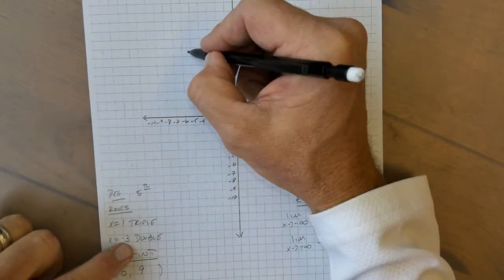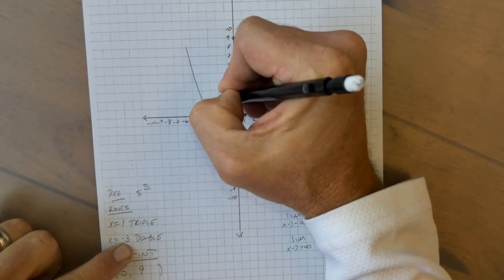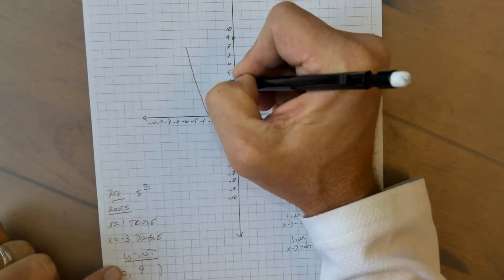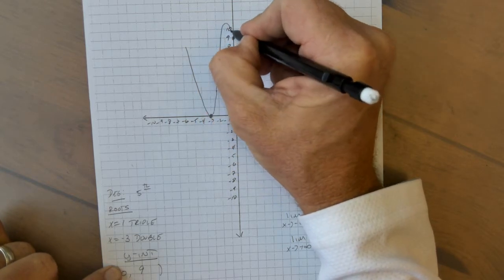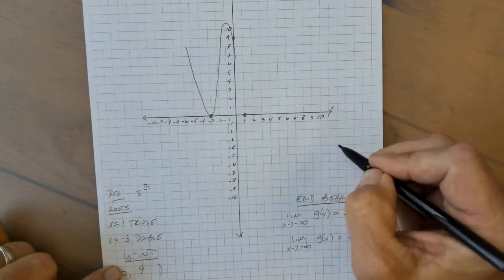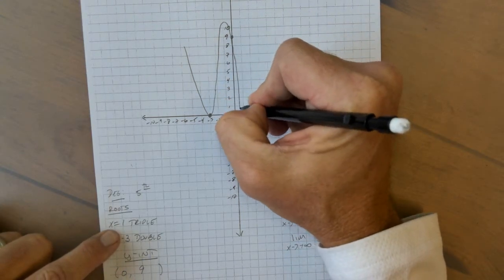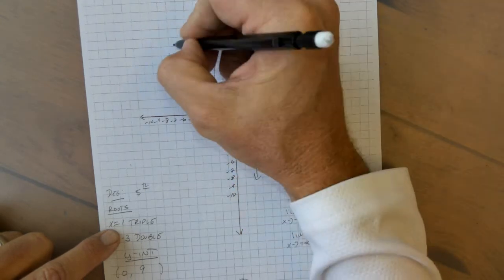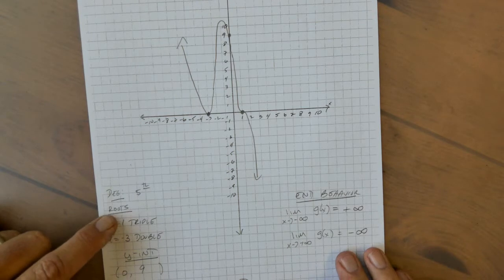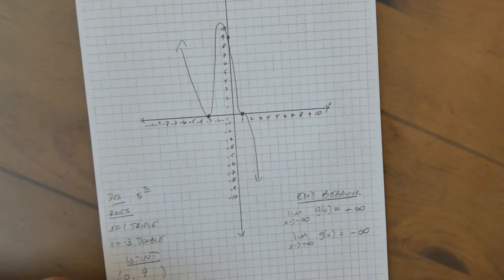Negative 3 is a double root, so we know we bounce off there. We're going to go up somewhere up to 9. I don't know exactly where, but I'll just turn around, try to make this a nice smooth curve. When we get to 1, it's going to be a triple root. So we have that S curve in there. And there we go down to negative infinity as x goes to positive infinity.